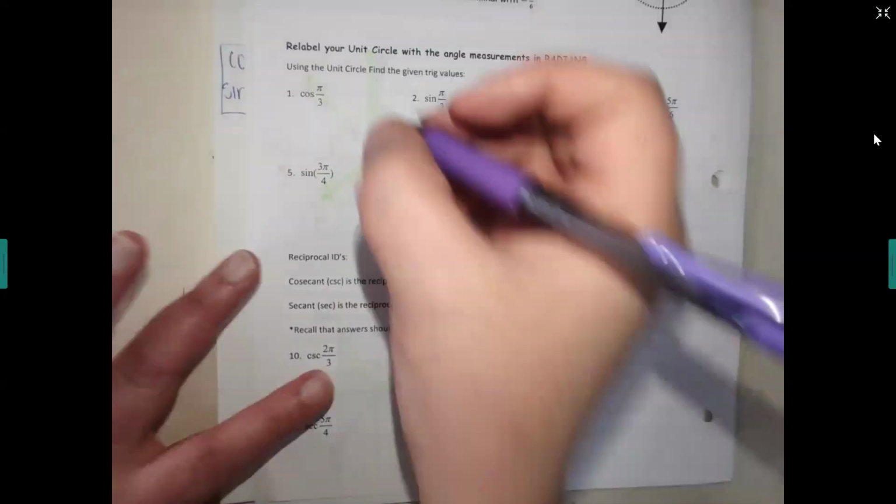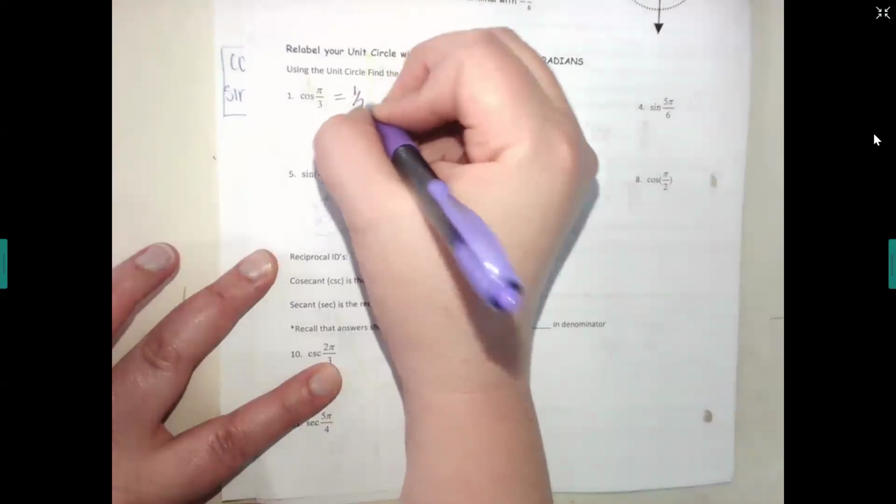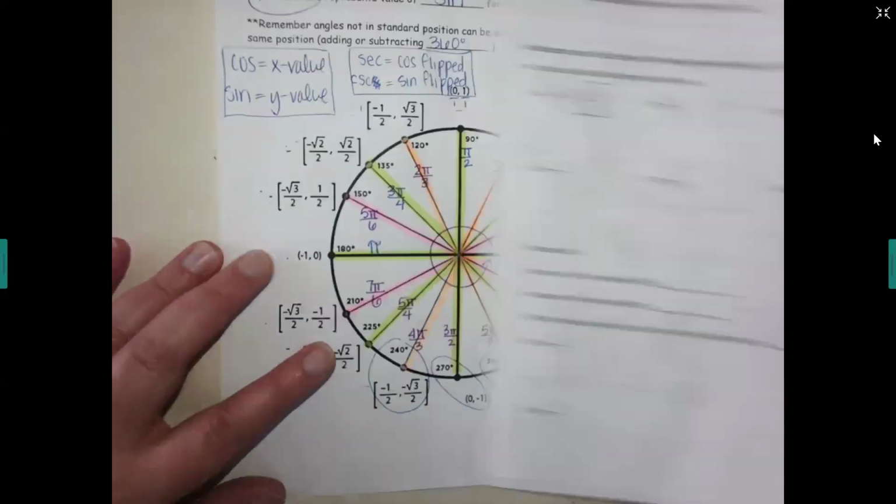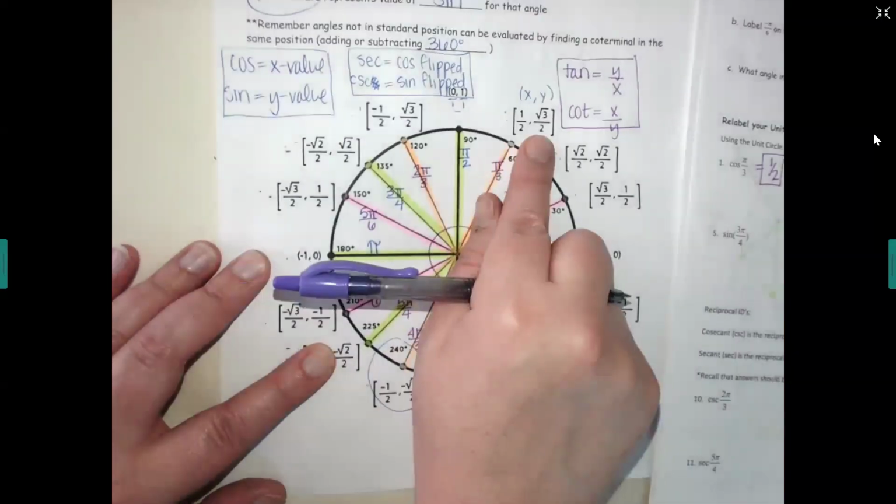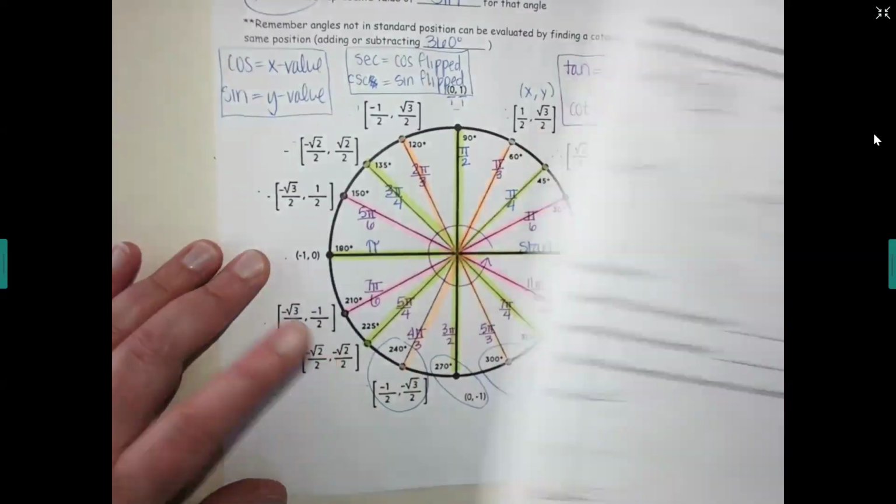Okay? What if I want the sine of pi thirds? Then instead of picking the x value, what am I going to pick? The y value. But at pi thirds, I see my y value is √3/2. So that would be my answer.